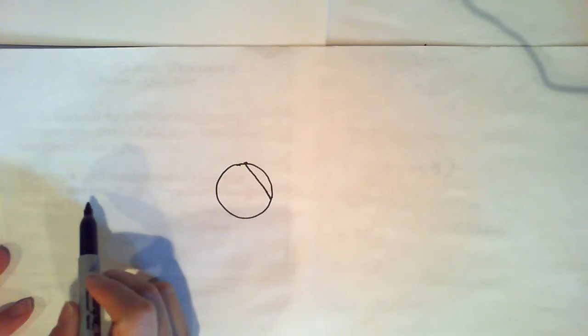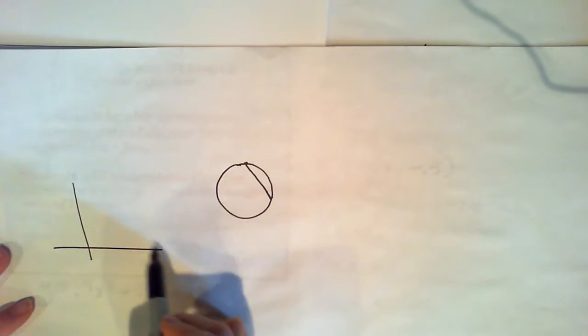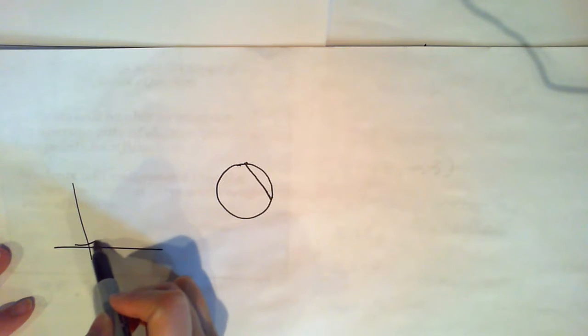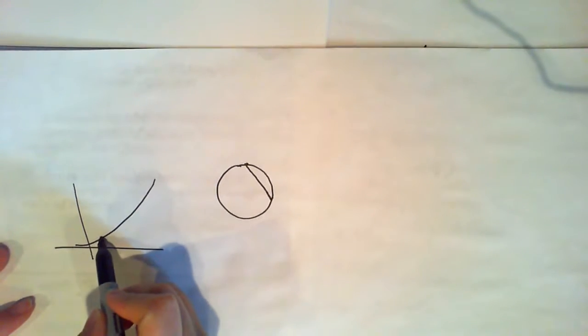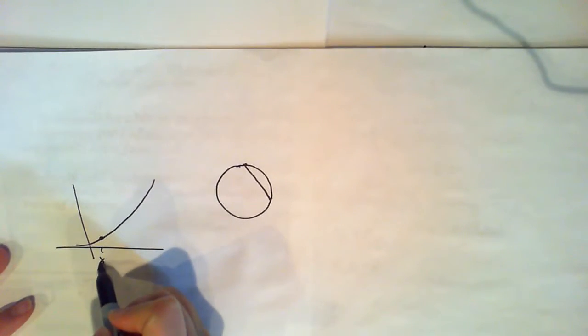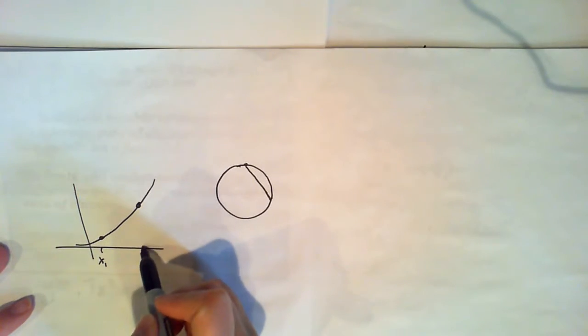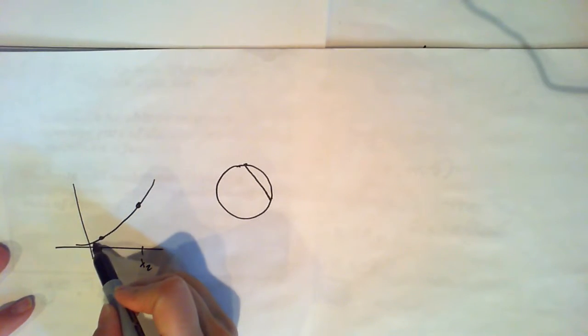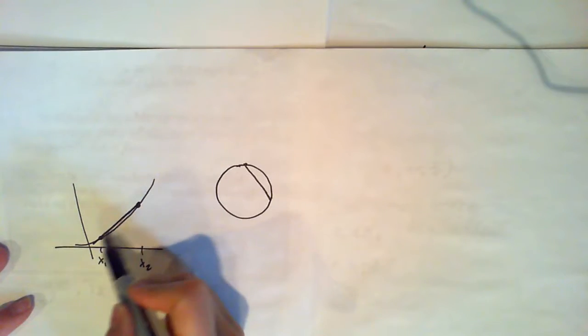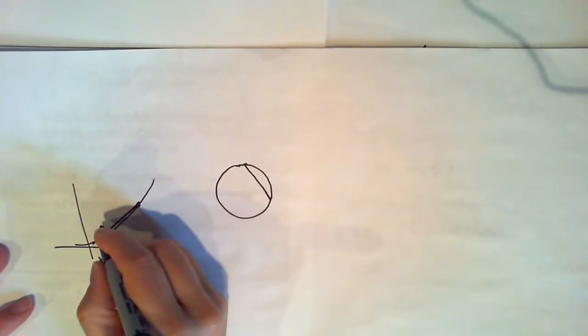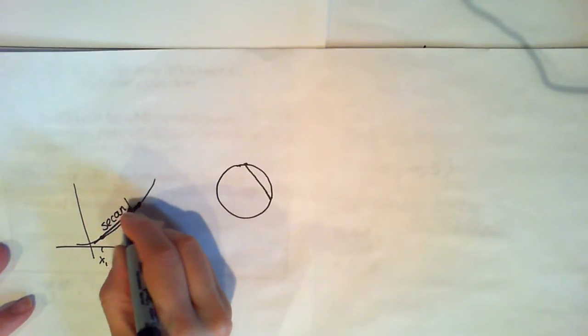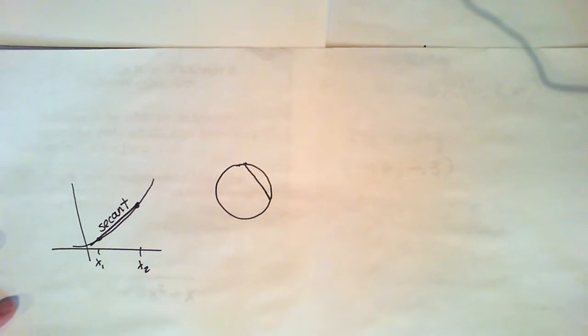Pre-calc, the secant. What we're going to be talking about is if I had a function, it looks something like this, and from here, my x1 value, to here, my x2 value, if I drew a line between those two points on the curve, this is my secant. So that's my secant. And the length of that line and the slope of that line is what we're going to use the formula of average rate of change for.